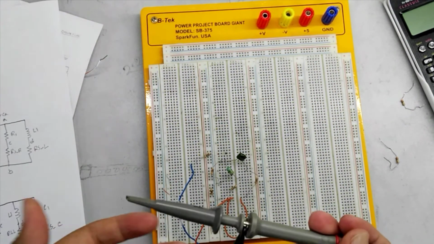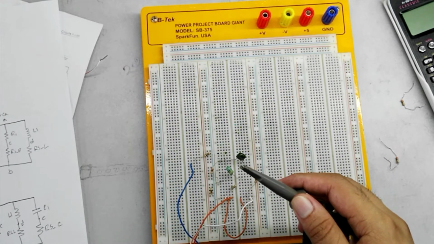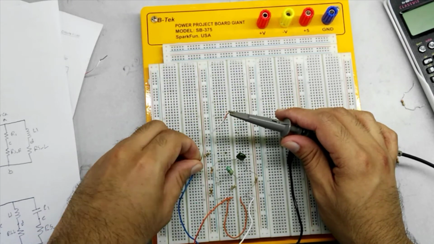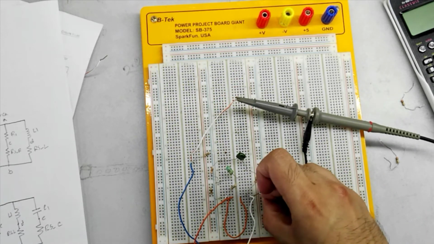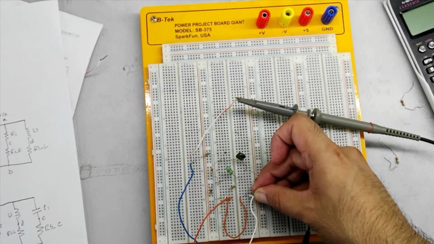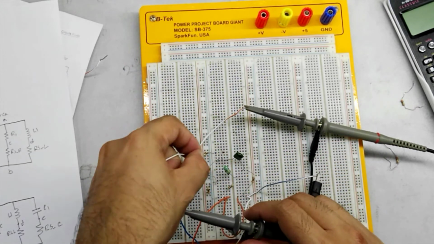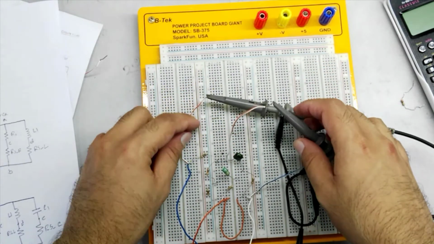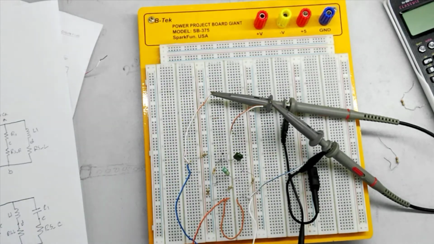So placing channel 1, the black wire always goes to the ground, and this plus end will go to node F. The second channel, channel 2, I'll attach the black wire to node B, or the ground, and the positive end will be attached to this node A. So channel 1 is at F, channel 2 is at A. So channel 1 minus channel 2 will give us the voltage across this resistor.